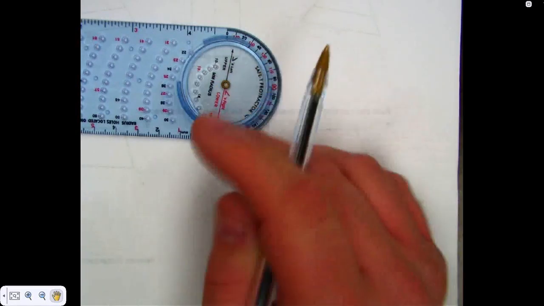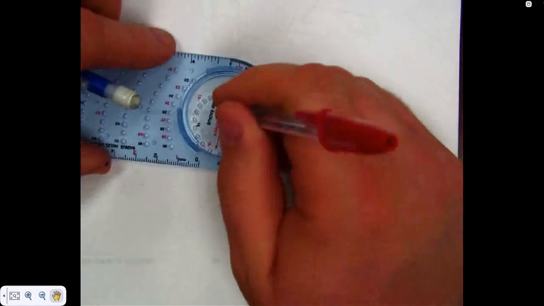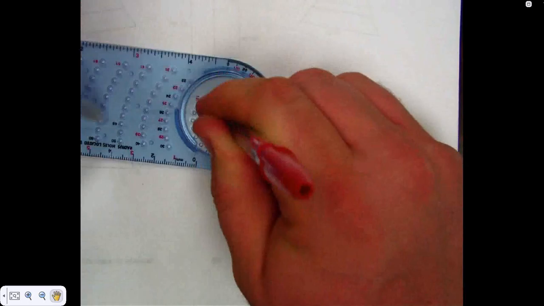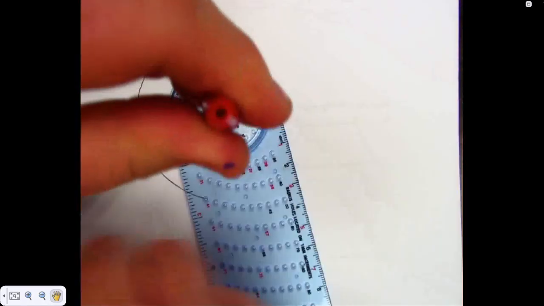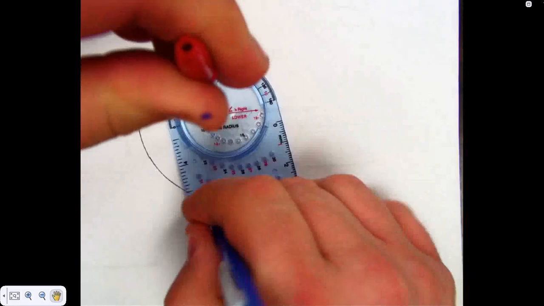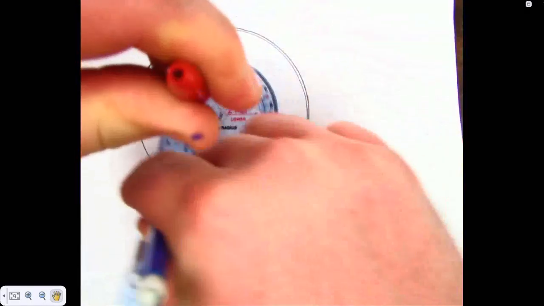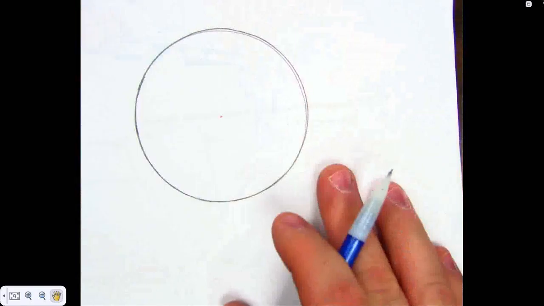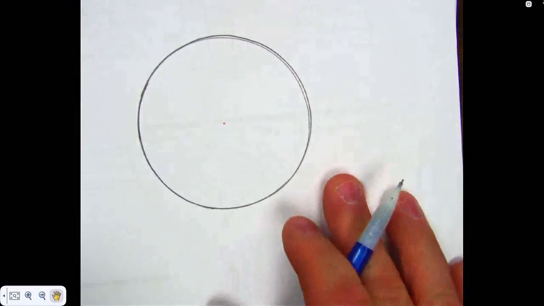So, I am just going to start over with what I know will be a perfect circle, using my trusty compass. And I know that's the center.